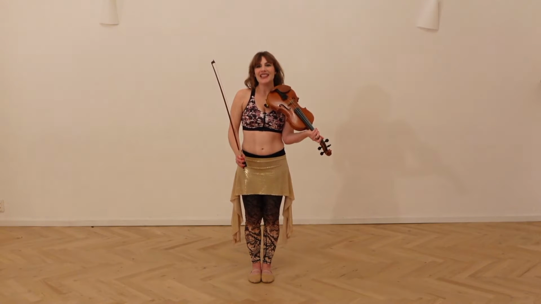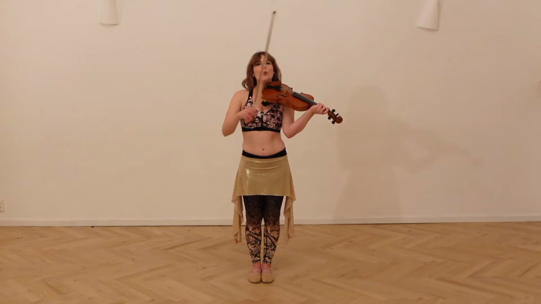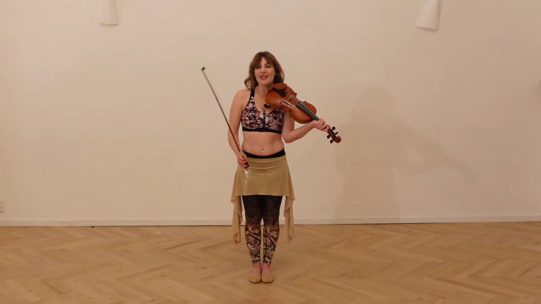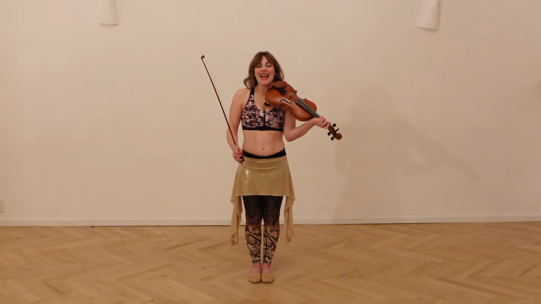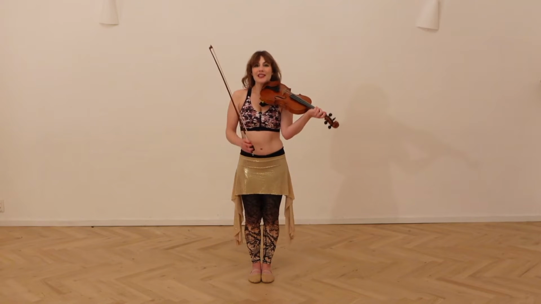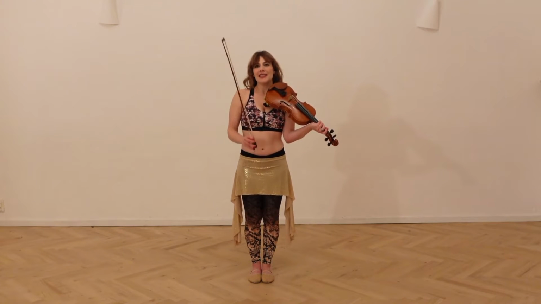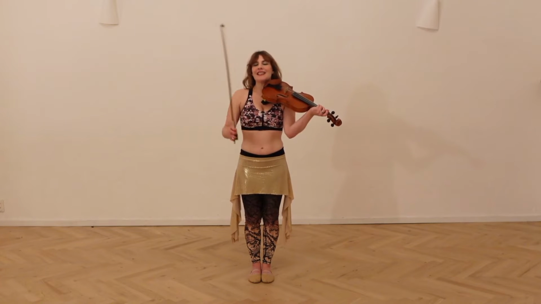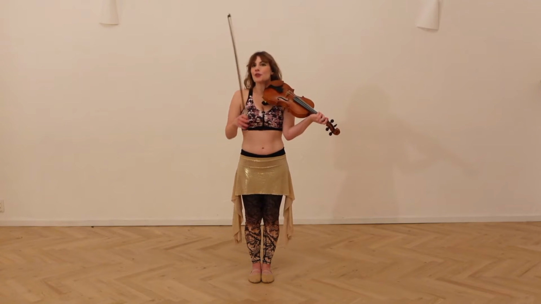As you can hear from the sound, we can get this wonderful, long, drawn-out sound on the violin, and it is quite an emotional instrument. Some people call it the instrument that is closest to the human voice, because you can really make it sound almost like it's crying at times.